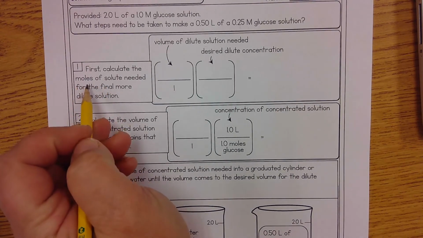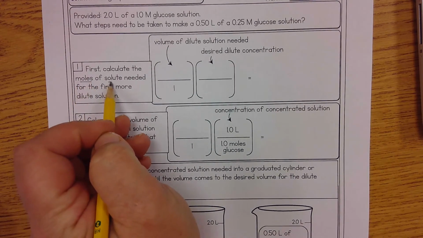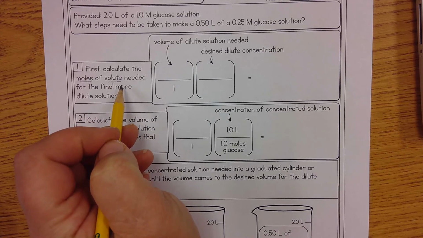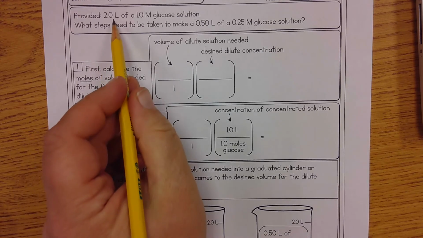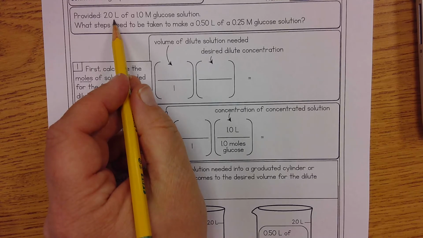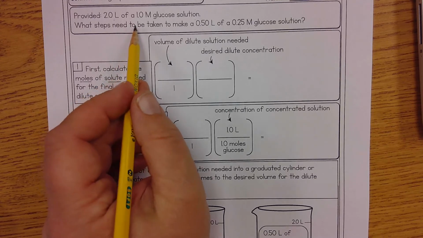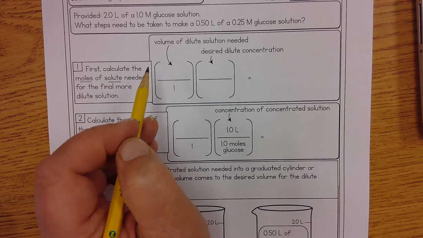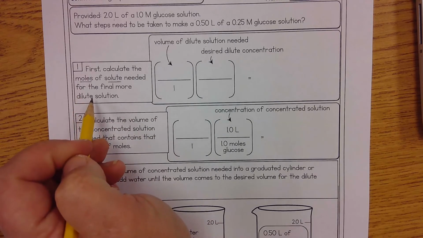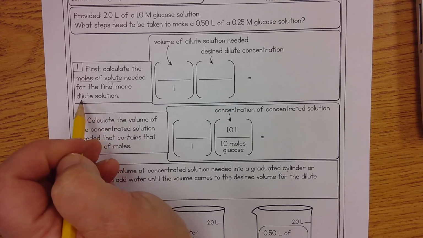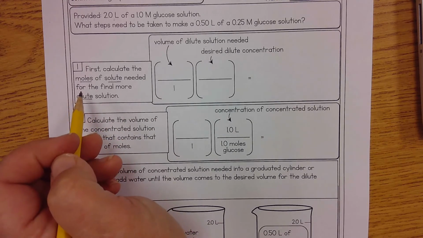Okay. First step is to calculate the moles of solute. That's the stuff being dissolved, right? So at this juncture, it's our more concentrated stuff. We're going to dissolve it down to a lower concentration. Put it in water. Right? So how many moles for our final solution are we going to need?